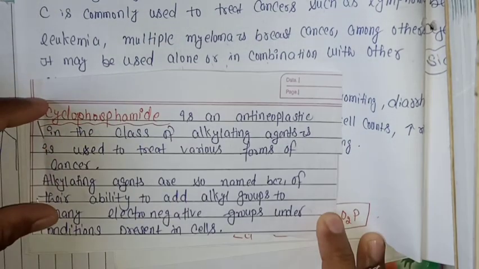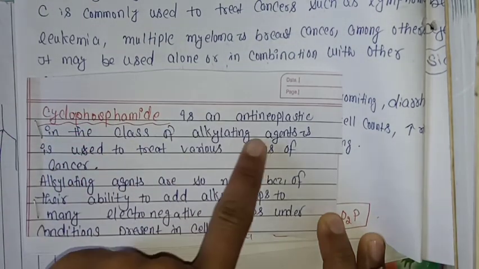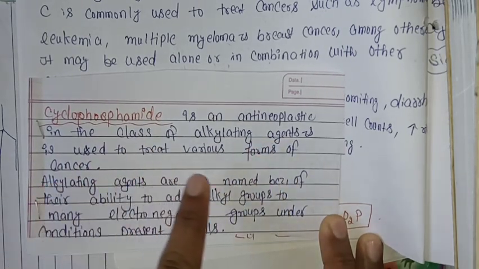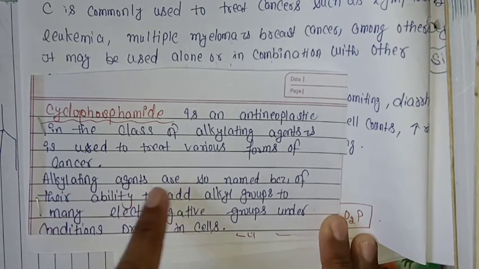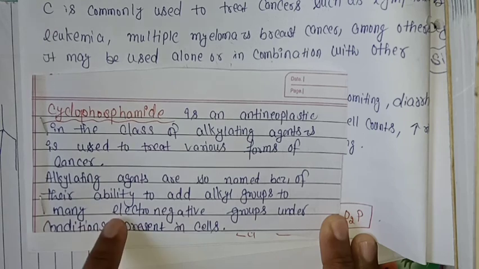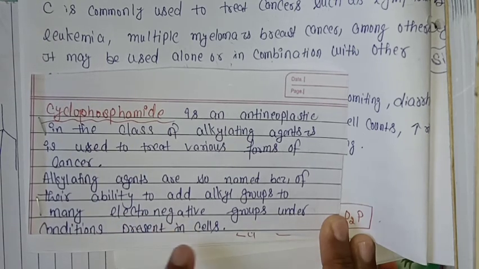This is the short note of cyclophosphamide. It is an antineoplastic in the class of alkylating agent and is used to treat various forms of cancer. Alkylating agents are so named because of their ability to add alkyl group to many electronegative groups under condition present in the cells.